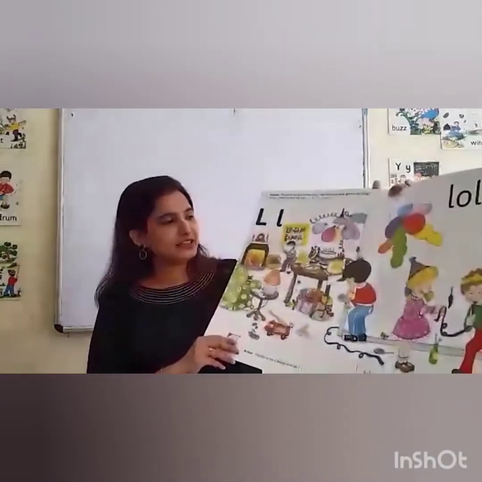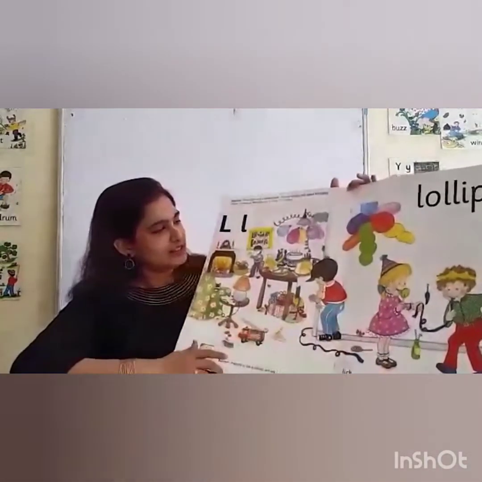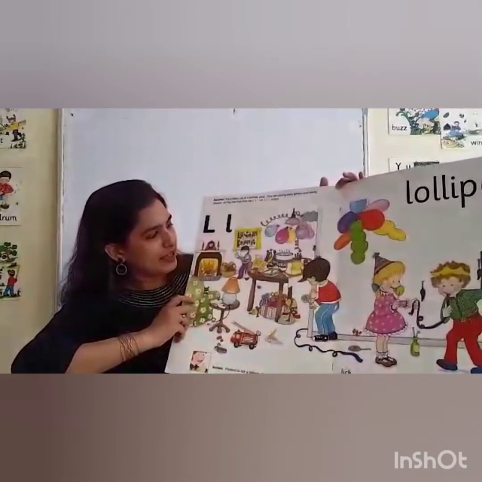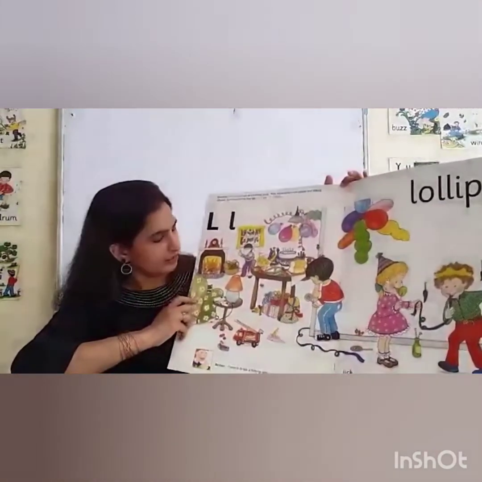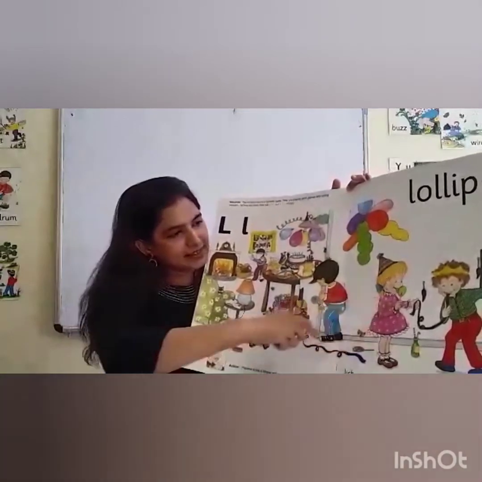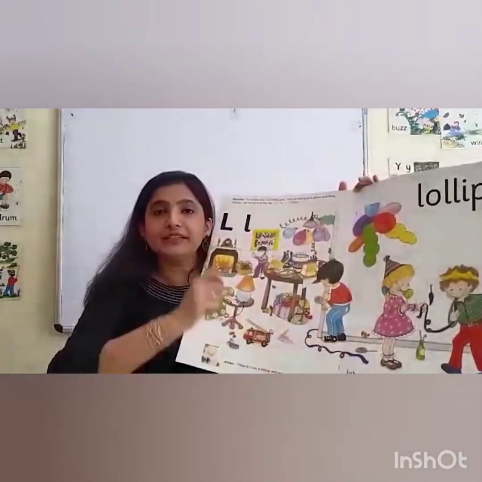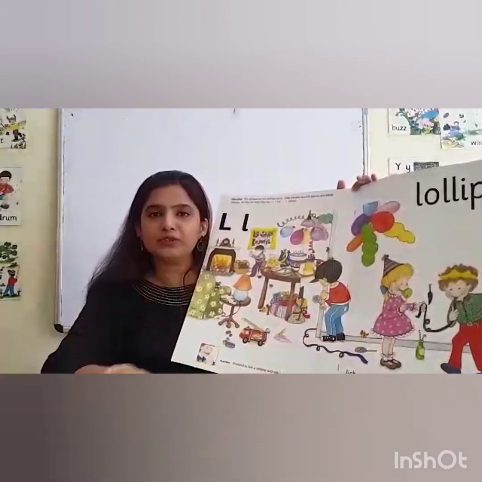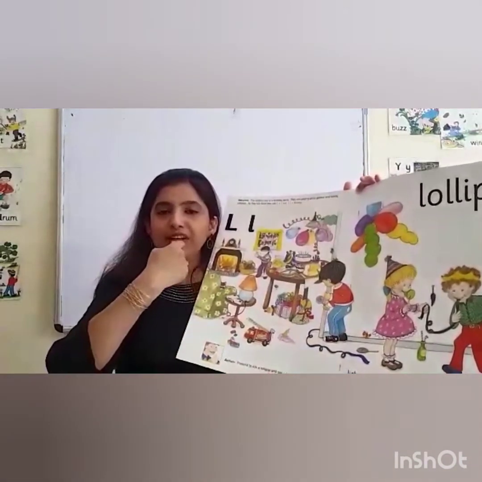Now, which is the next letter? The next letter is letter L. Now, how many of you would like to lick a lollipop? Have you ever licked a lollipop like this child here? So there is a birthday party going on and they are having a good time and they are all having a lollipop in their hand. See? And what are they doing? They are licking the lollipop. So how do we lick the lollipop? How do we lick it?